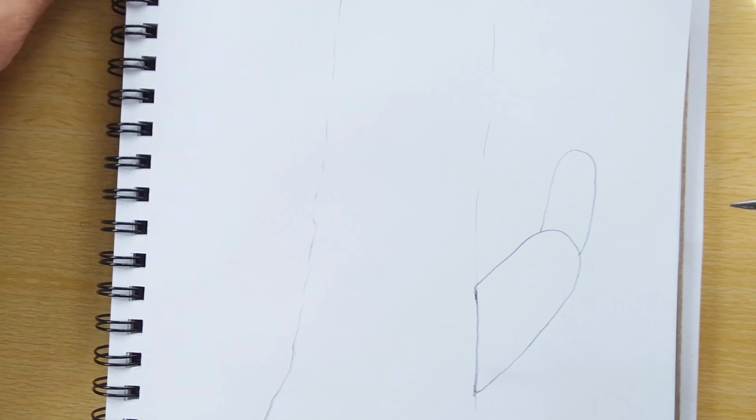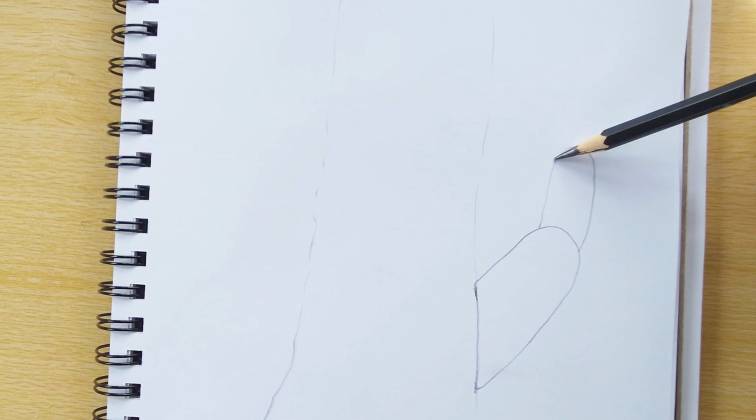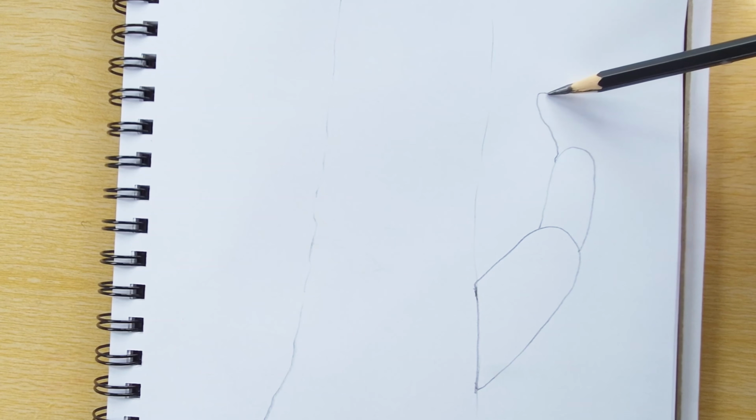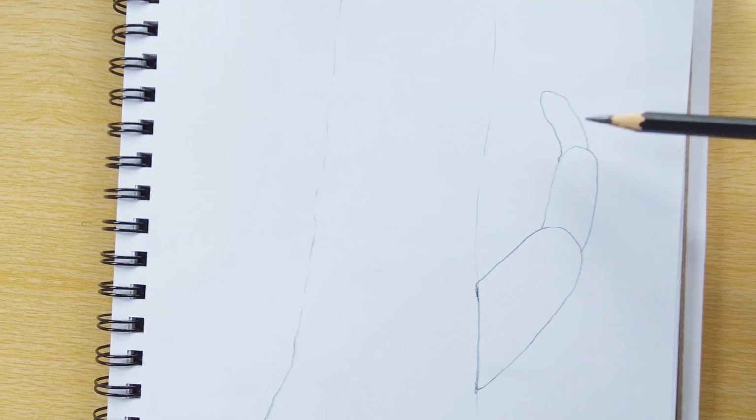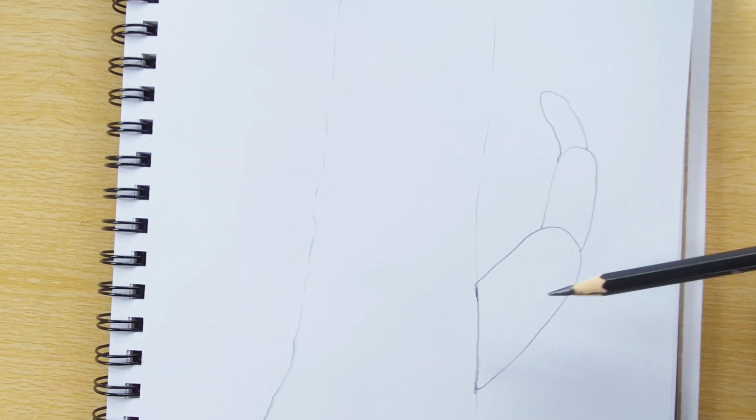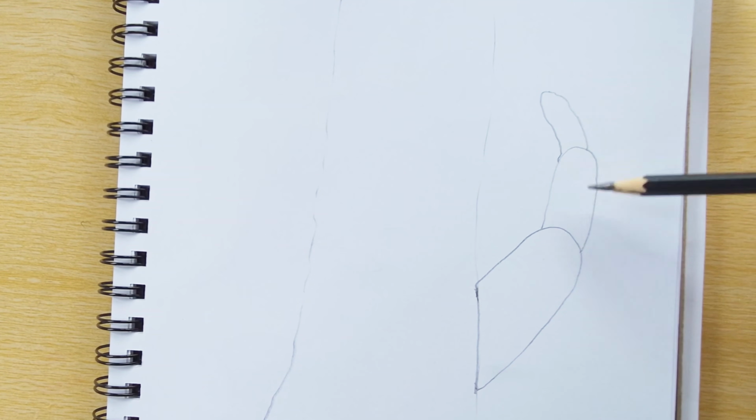Okay, so there's a couple of things that are happening here, but watch how easy it's going to be, and then I'll explain what we're doing. Can you already see that these 3 sections that I've drawn are suggesting that the branch is going backwards? Why is this so? First of all, each one of these sections is smaller.